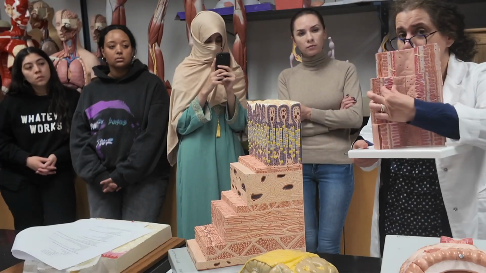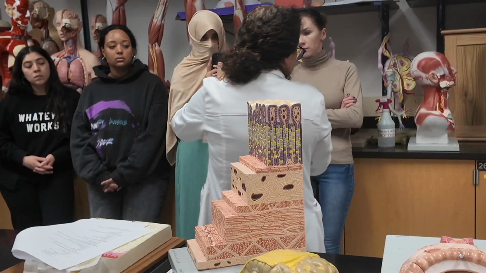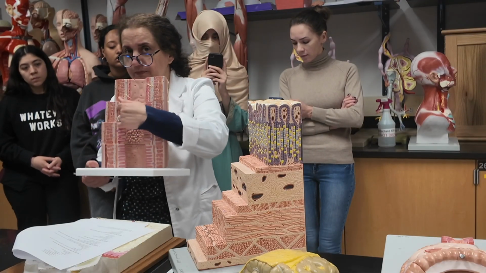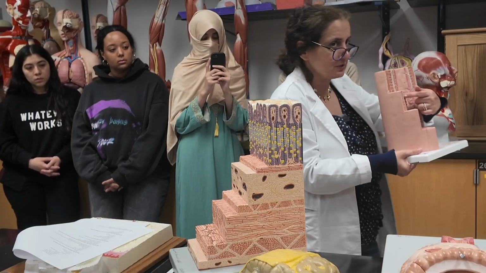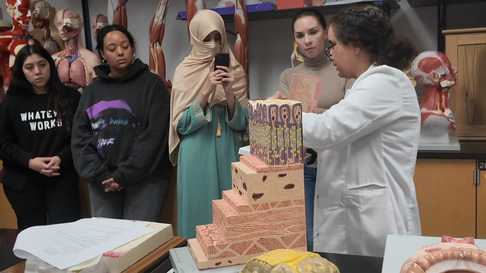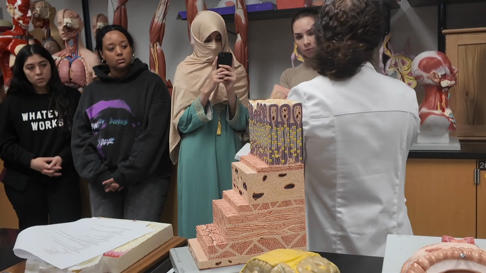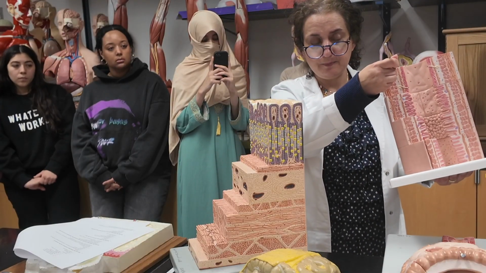The mucosa is the innermost layer that is just next to the lumen. Okay? And then, do you see that lighter area here? This is called the submucosa. Submucosa means it's under the mucosa, beneath the mucosa. The whitish layer here is the submucosa.